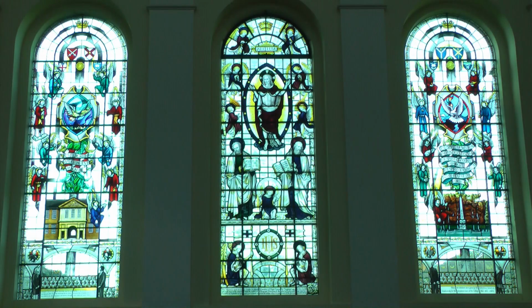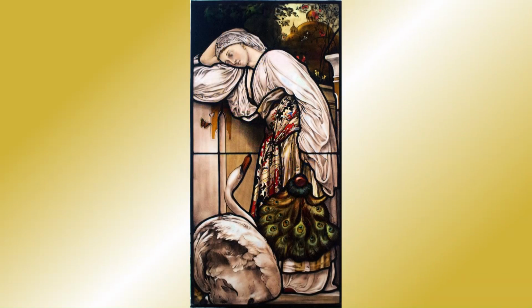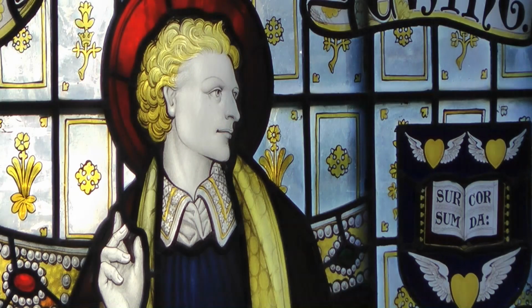Stained glass windows can be seen in churches, public buildings, stately homes, and in many humbler locations. But how are the images portrayed in the glass created?